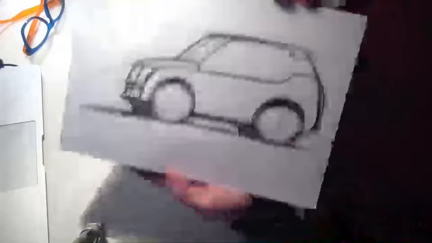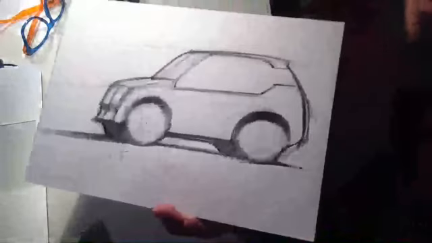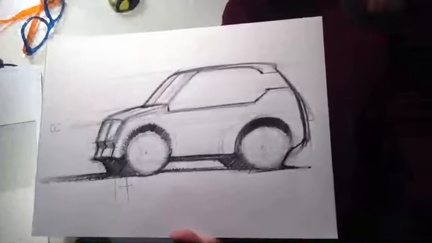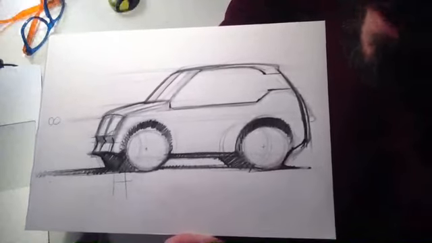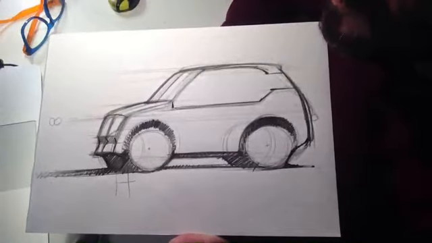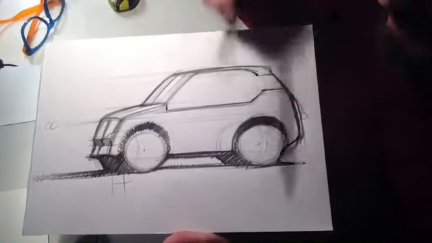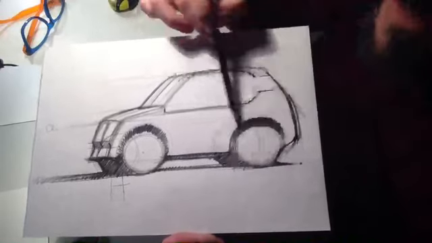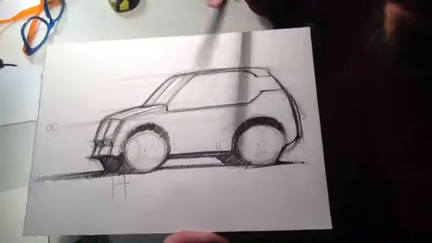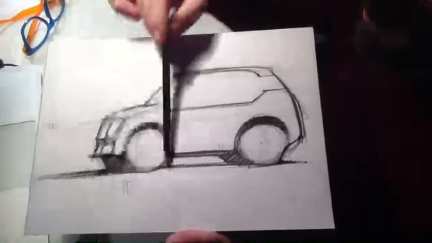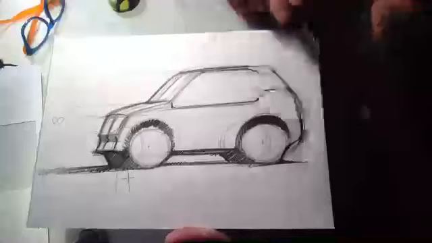Okay, so let's see again. Well, now it looks okay. It's not so bad. You have a nice shadow. We have a good proportion. Maybe the rear wheel is a little bit too big. I'm gonna fix that, okay? No problem. But you can see all the bottom part. It's really nice. It's not so bad.